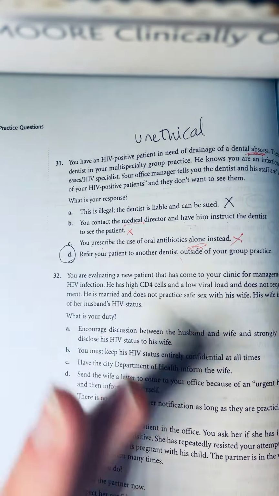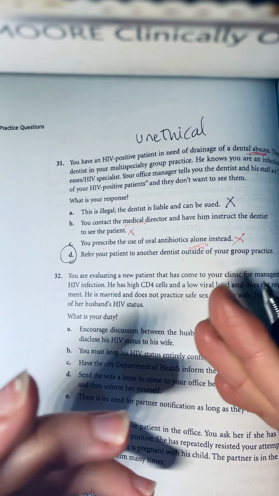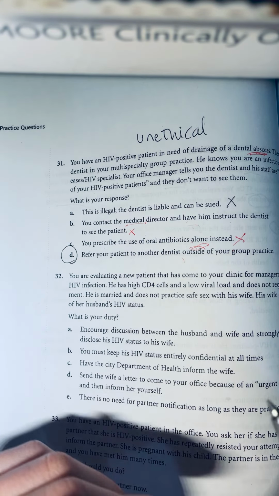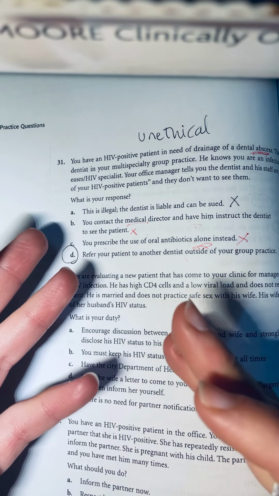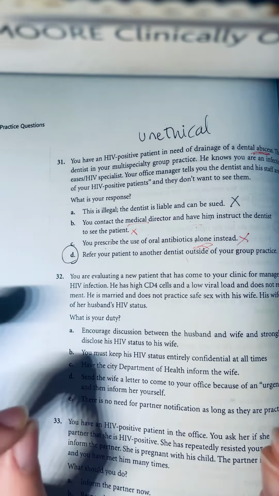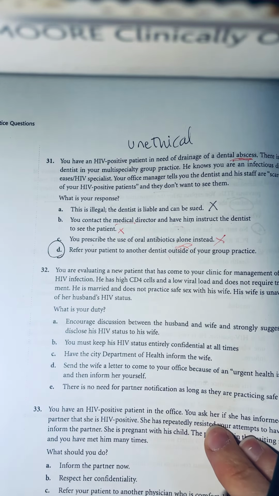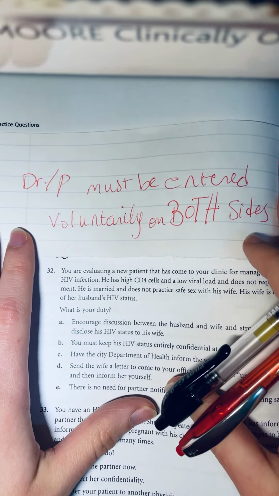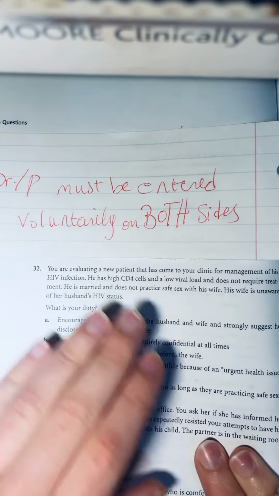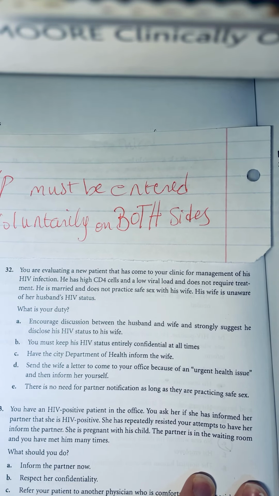It's okay to refuse a patient, maybe because you're incompetent in doing such an operation or whatever, but to refuse the patient on the basis of HIV status alone is unethical. So we already discussed the take-home message of this: the doctor-patient relationship must be entered voluntarily on both sides. All right, moving on to the next question.